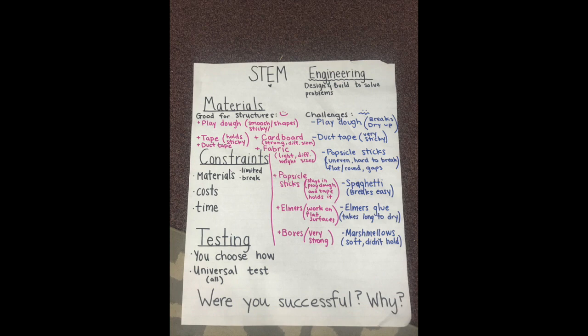The first one that students thought was good was Play-Doh because it was smushy and sticky, and they could shape or mold it into different things, and a lot of them talked about using the Play-Doh as a base. And then another group mentioned, though, that Play-Doh breaks and dries up after a while, and so if you were trying to create a structure that lasted, they felt that it actually was a challenge to use.